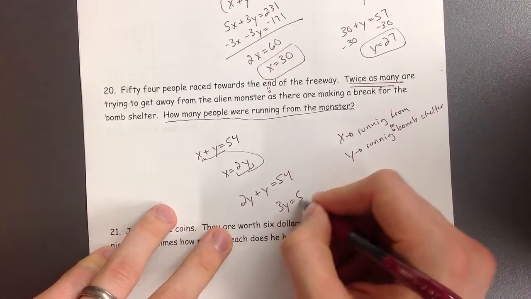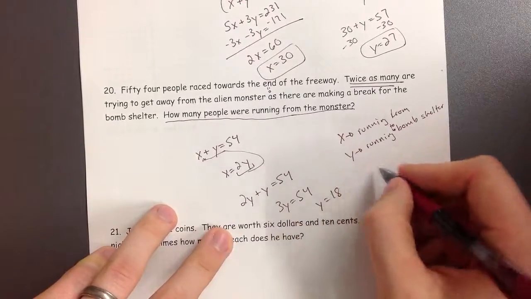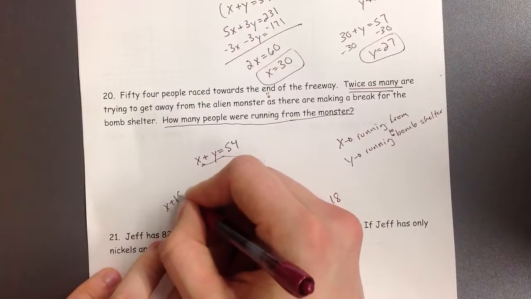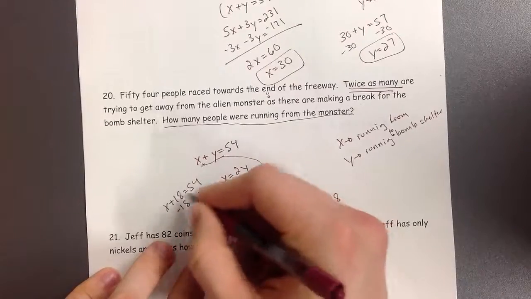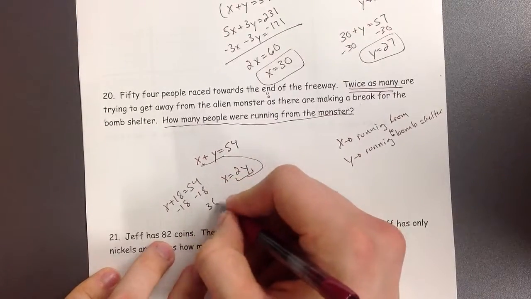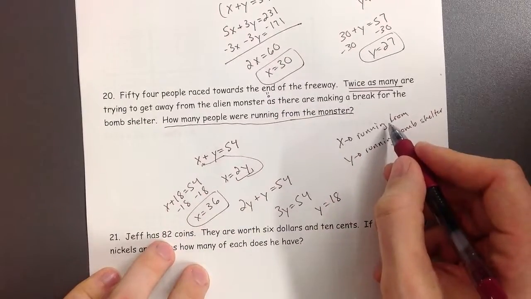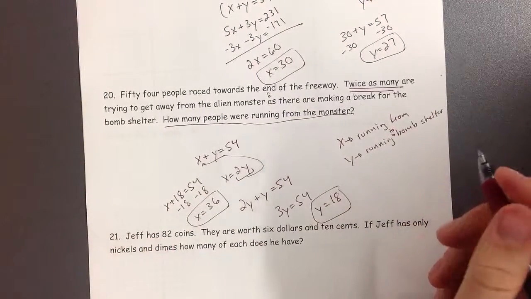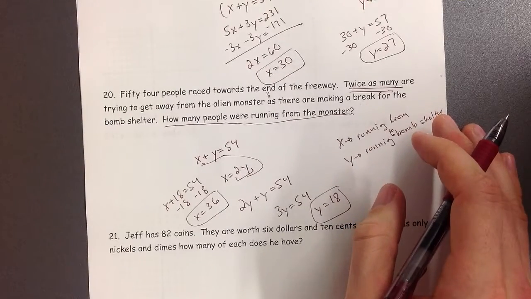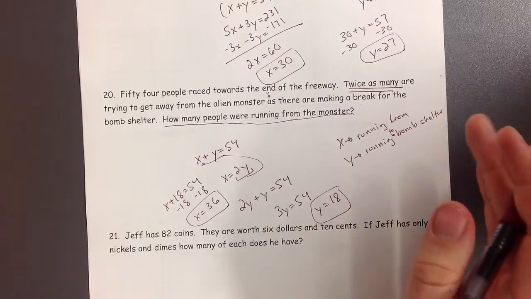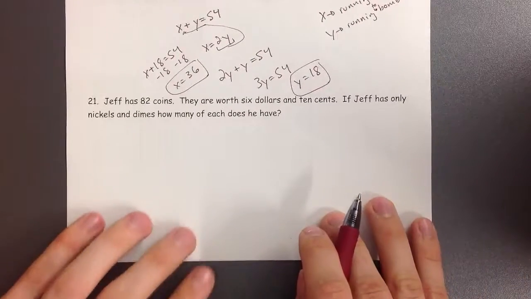I'll get 3Y is equal to 54, so Y is going to be equal to 18. And then I've got, X plus 18 is equal to 54. So I pull that 18 away, and that's going to be 36. So I have 36 people running away from the alien monster, and I have 18 people running towards the bomb shelter.